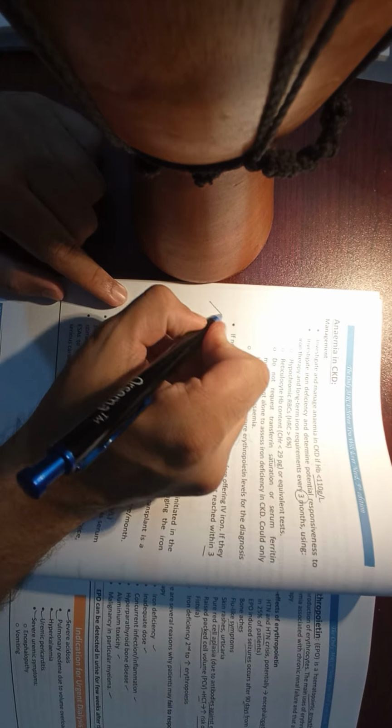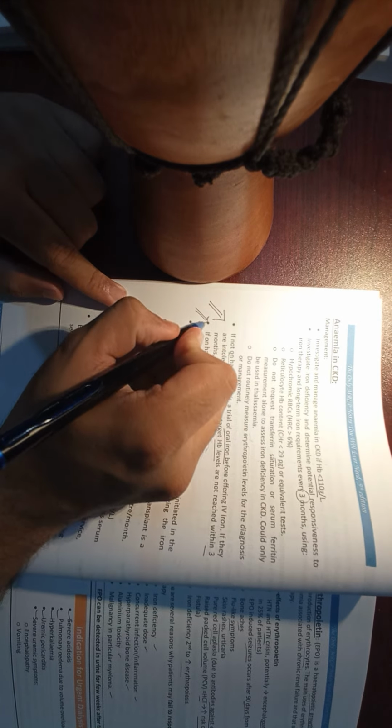So this is very important. If the patient is not on dialysis, you should just try oral iron at first, and if it doesn't work, then go for IV. No need to go for IV at first. If on hemodialysis, offer IV iron therapy. Maintain hemoglobin range between 100 to 120, so this is 10 to 12.